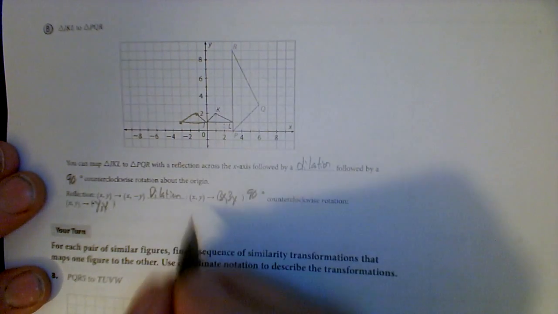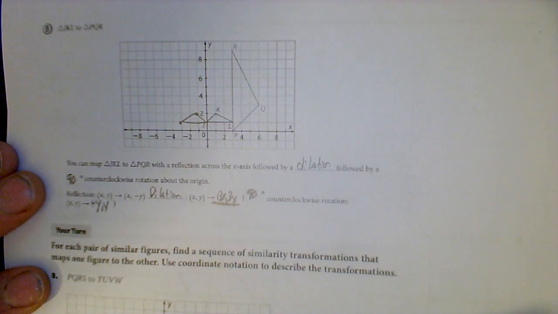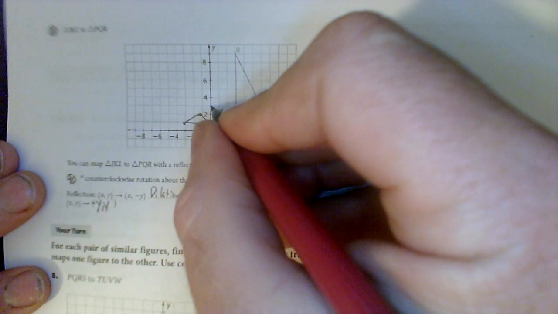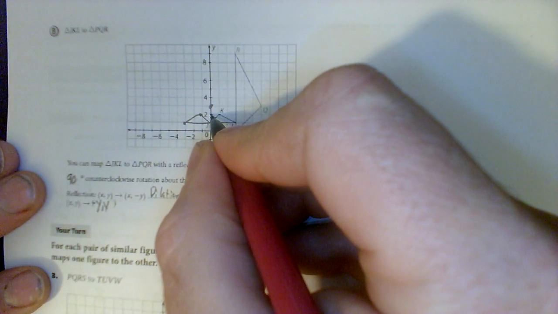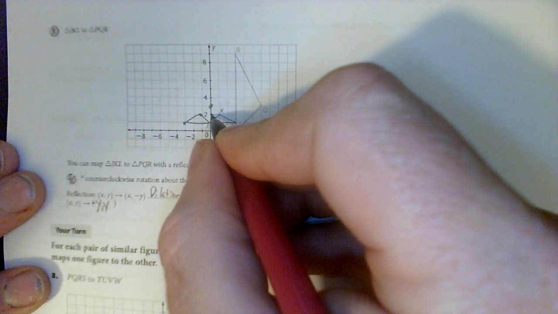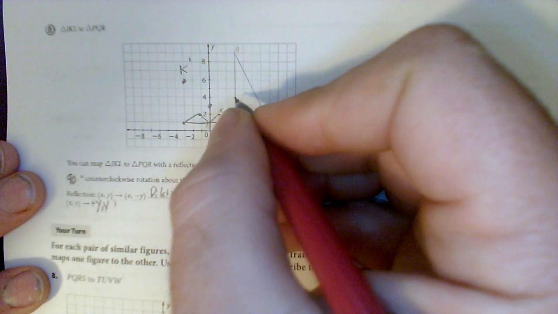Alright. And then you do a dilation. Everything gets 3 times further away from the x-axis. So this was 1 up, and now it's 1, 2, 3 up. This was 2 up and 1 over. Now it's 3 times 2, it's 6 up, and 1, 2, 3 over. And that would be your new K. Alright. And we'll call this your new J.